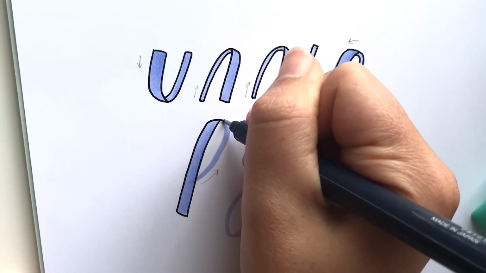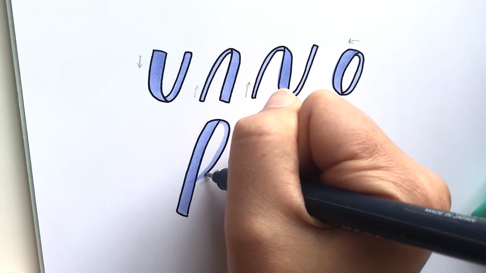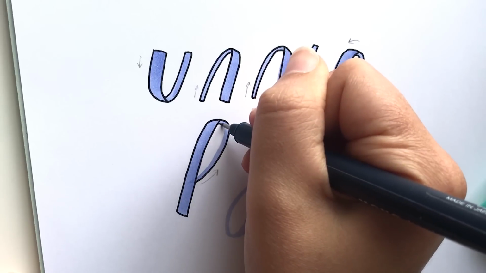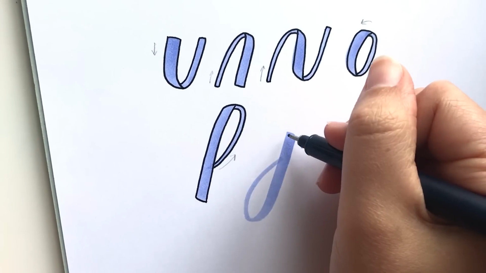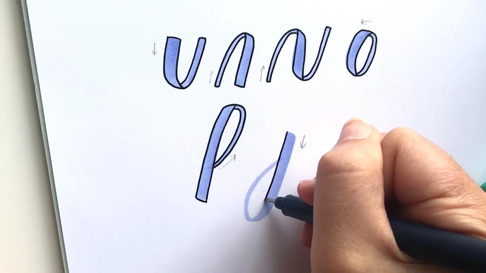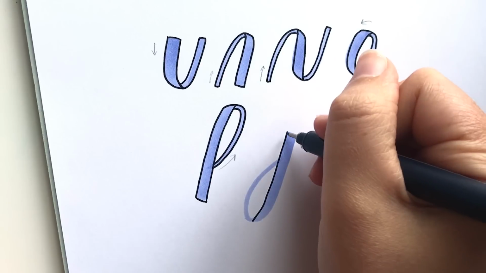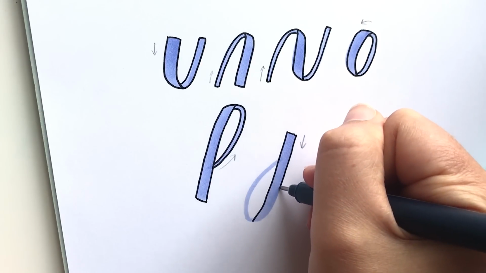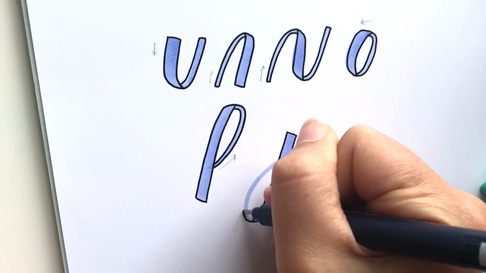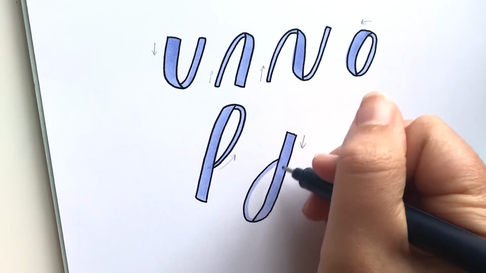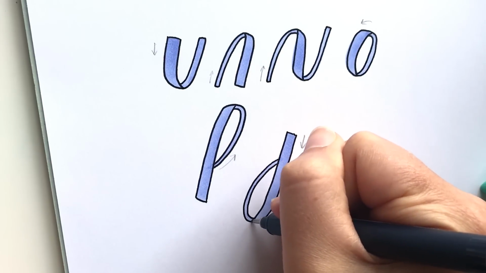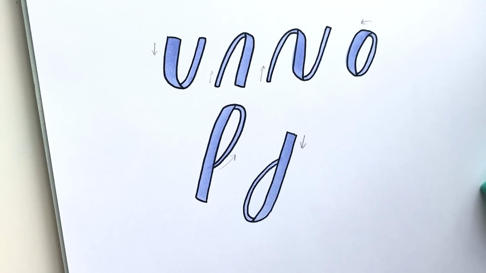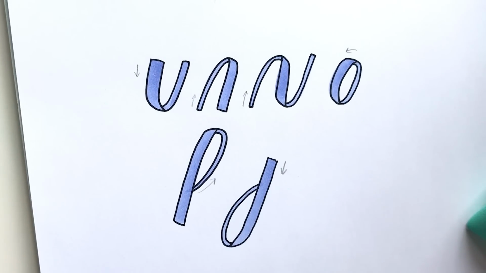And then I can make the top a little bit flatter and continue tracing just like this. And then here, if I want my downstroke to stay in front, I'm just going to bring this line all the way down. Like that.